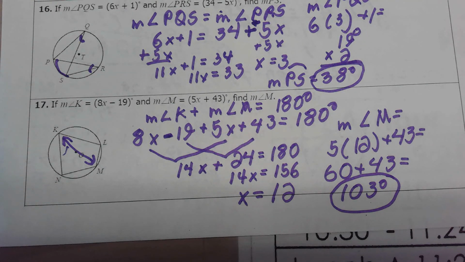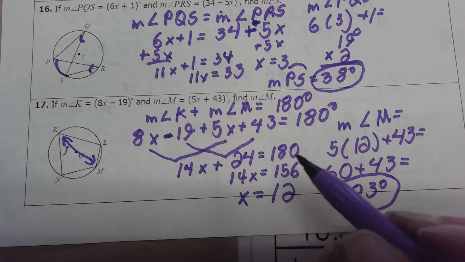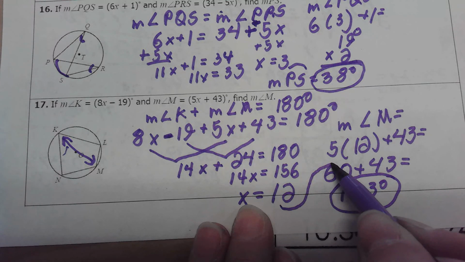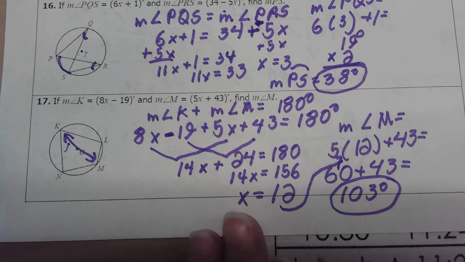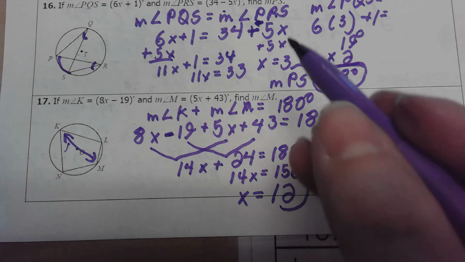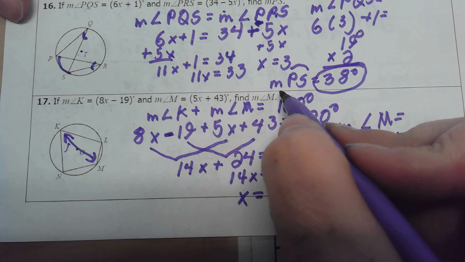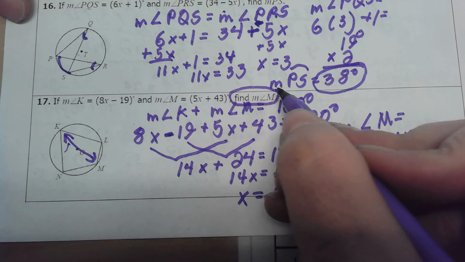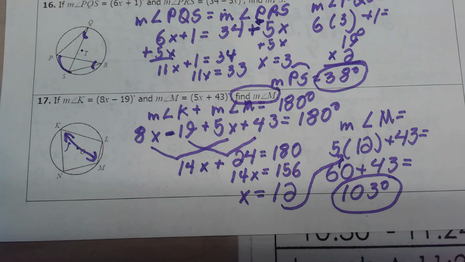Any questions on that one? Okay, make sure that everybody is plugging in 12 for x to find the measure of angle M. So make sure, everybody, that you're reading carefully on these. Read the directions carefully. It says to round to the hundredths or the tenths place. And you got this.